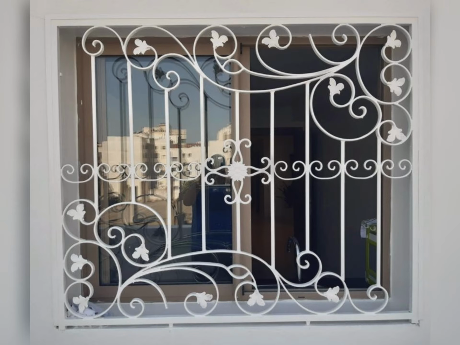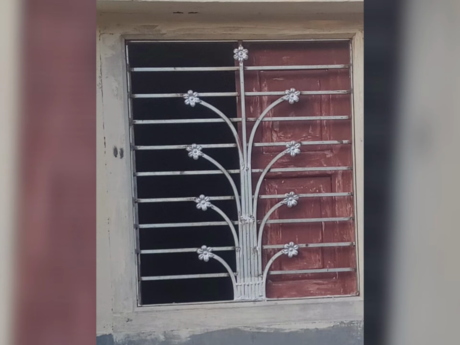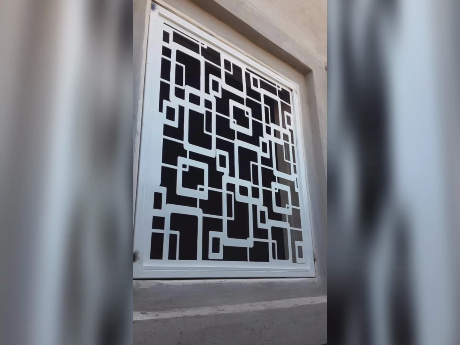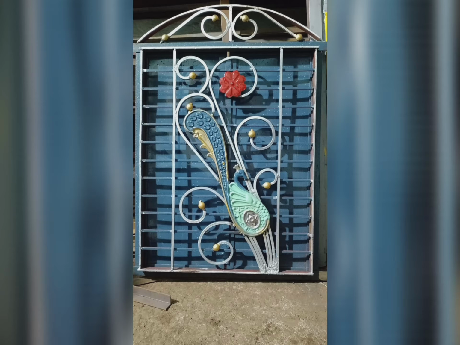Stainless steel is one of the popular choices when it comes to picking the grill design for windows because stainless steel grill design for windows looks more visually appealing than iron. Another material is aluminium. Aluminium material is an appropriate choice for window grill design as it is light in weight, it is easy to maintain, it also comes in numerous designs.